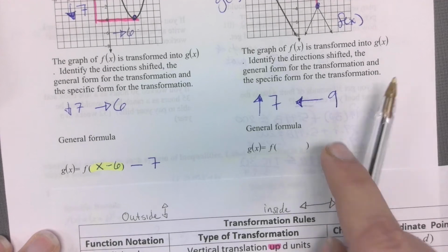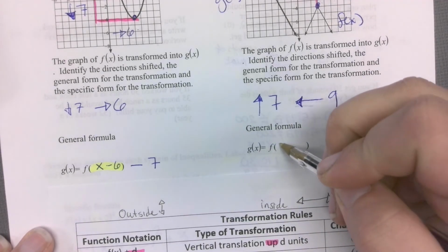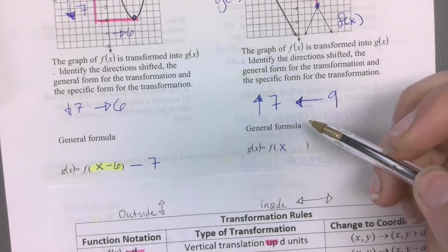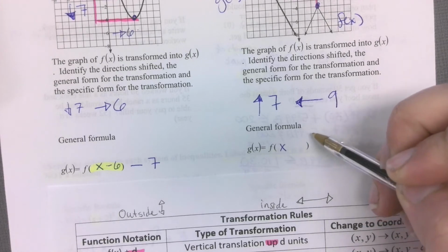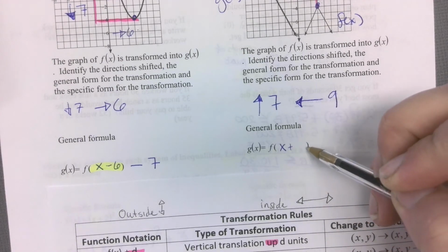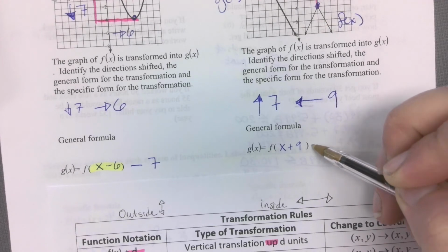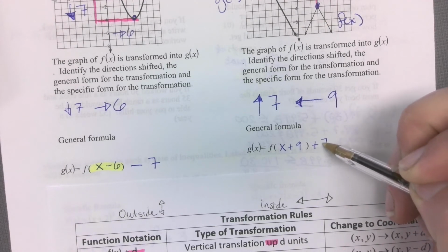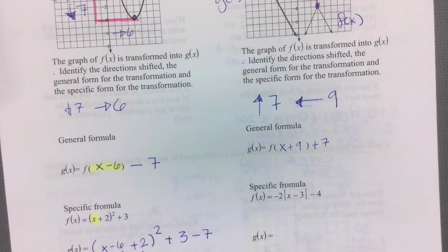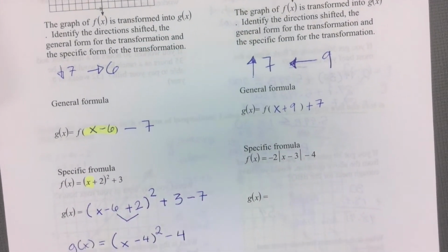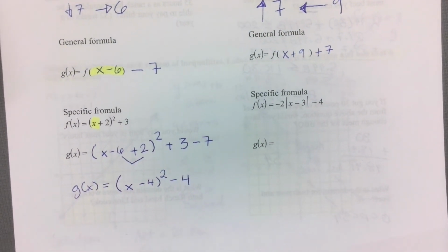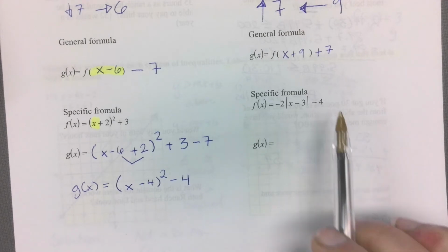Okay, you guys, what's going to go on the inside? X, is it going to be plus or minus? No, plus. Plus how many? Good. On the outside, plus or minus? How much? Good. How many were able to get that?